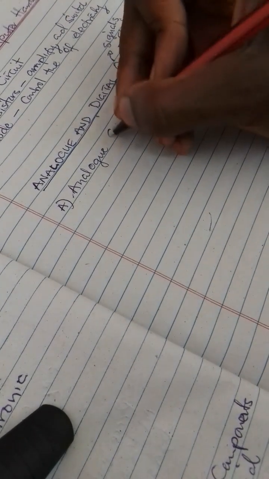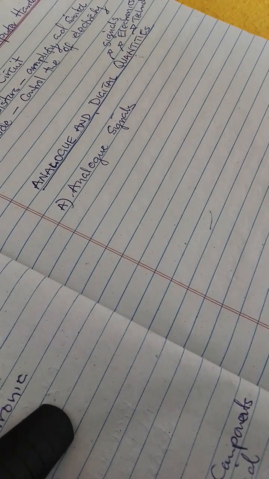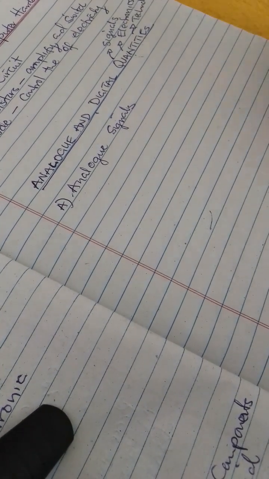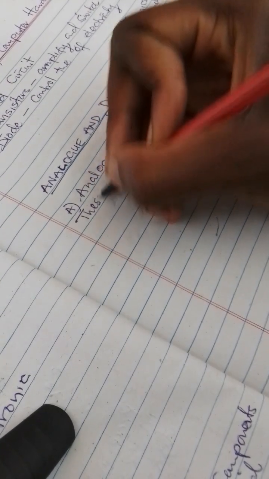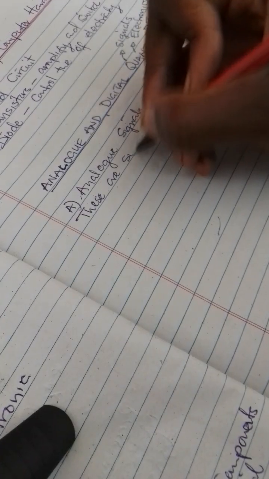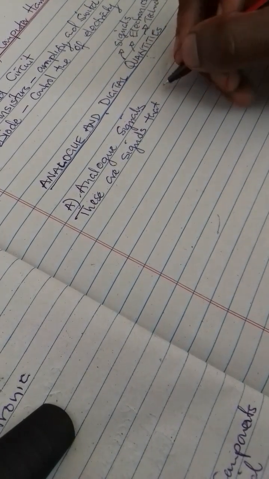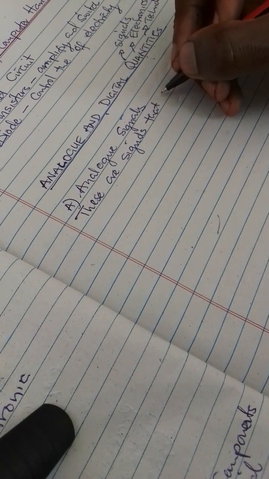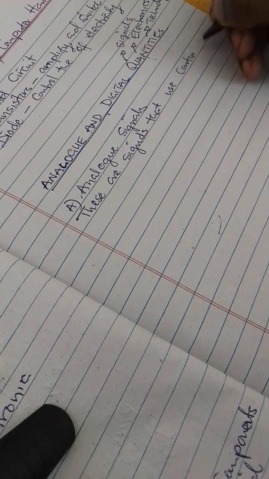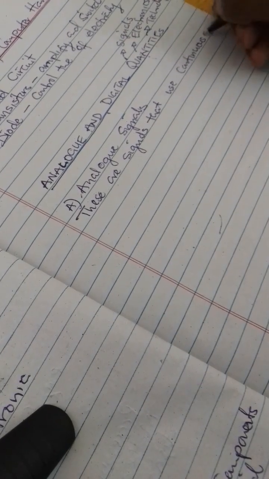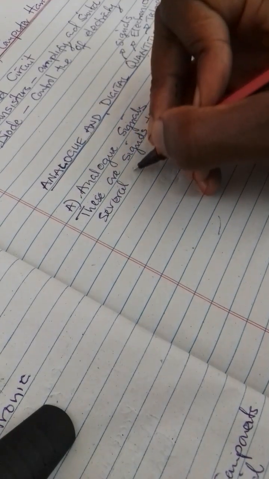Start with analog signals. I'll prefer to use the word signals. So what are analog quantities or analog signals? Analog signals or technologies are signals that use continuous or several values.